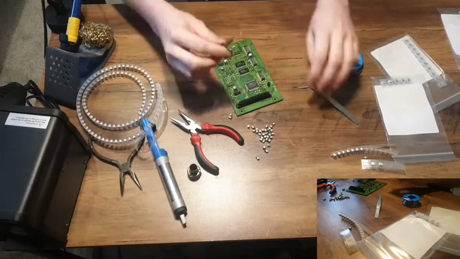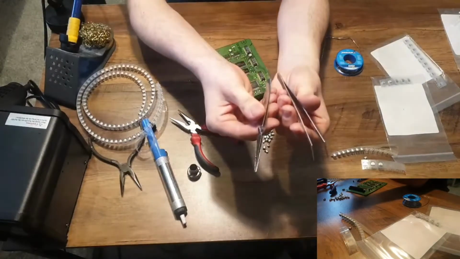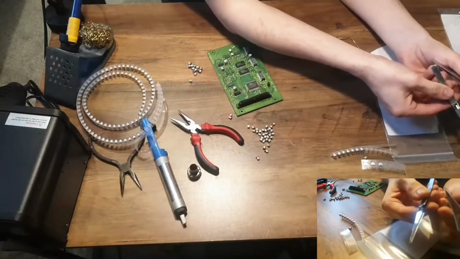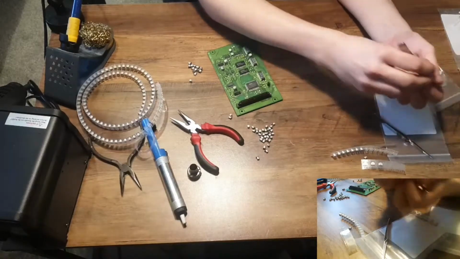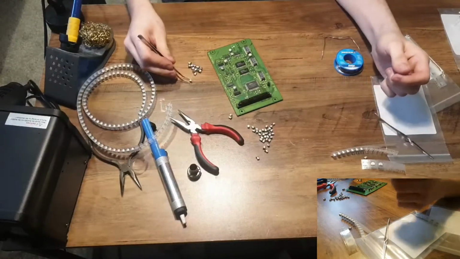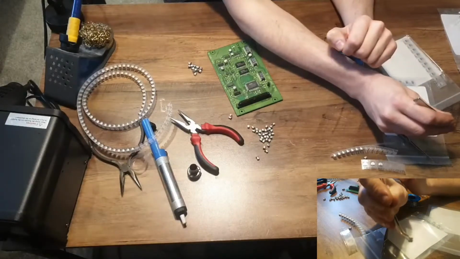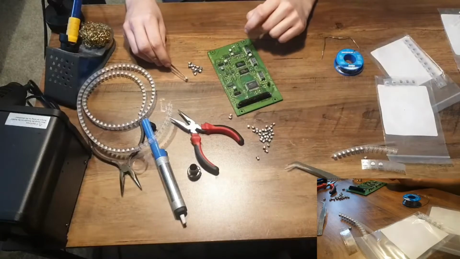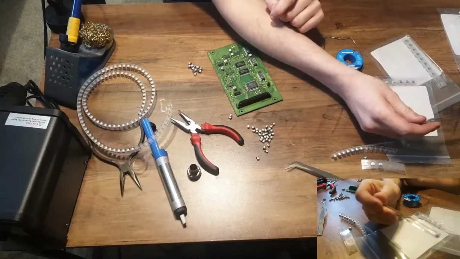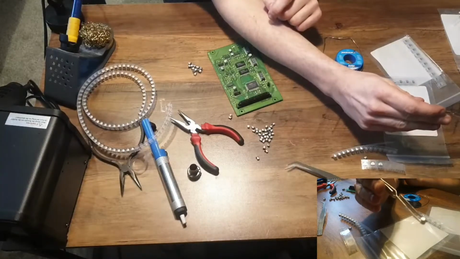Right, so these are the two tools I was talking about. I'll try it down here. So you see here, this one's nice just to hold components in place or move them around. And I prefer these ones because once you crimp them, it'll just hold the capacitor quite nice and steady.